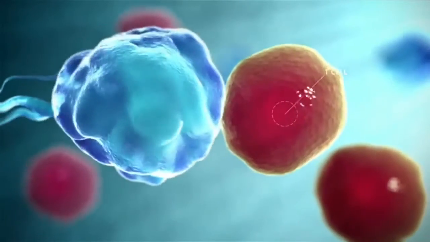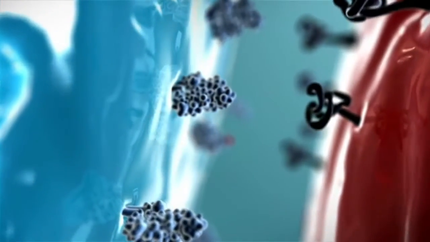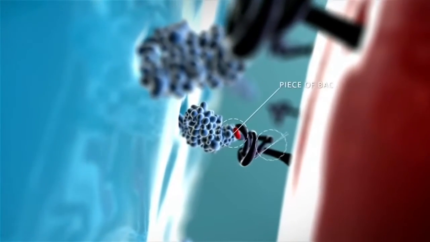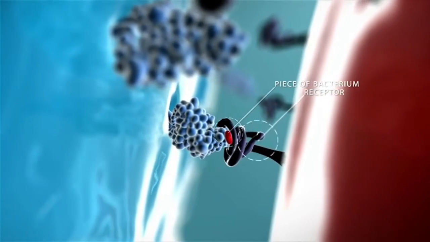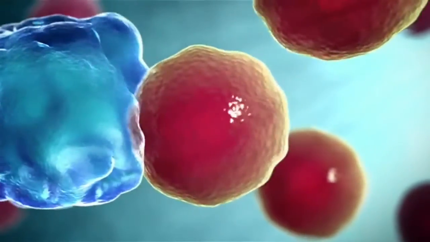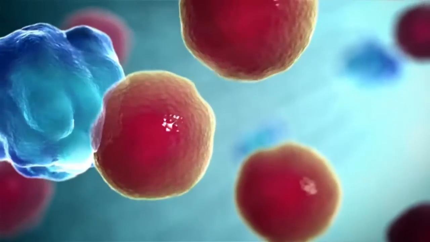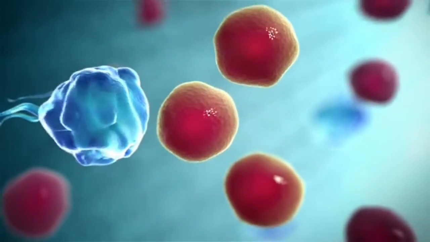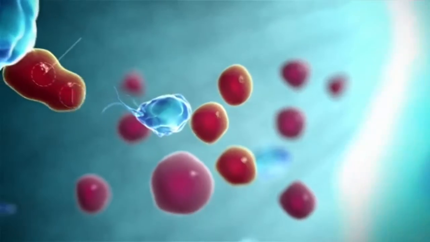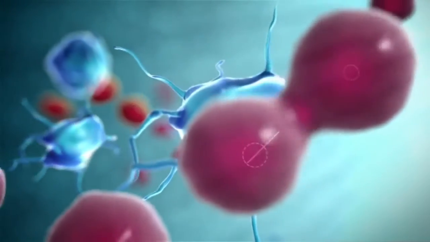Both are white blood cells that play an important part in the inflammatory process. T cells recognize the bacterium pieces on the outside of the macrophage. The T cells bind themselves to those pieces of bacterium on the macrophage, and they become active. The B cells also become active. After this activation, the T cells and B cells divide until a large quantity of these cells has come into being.